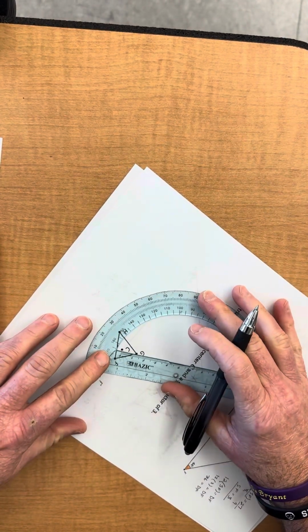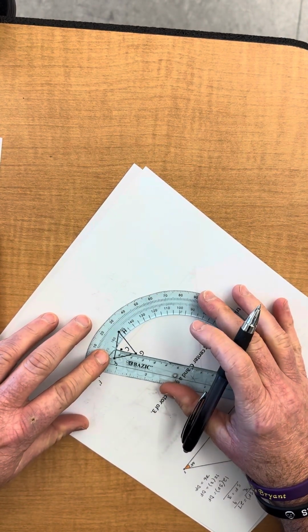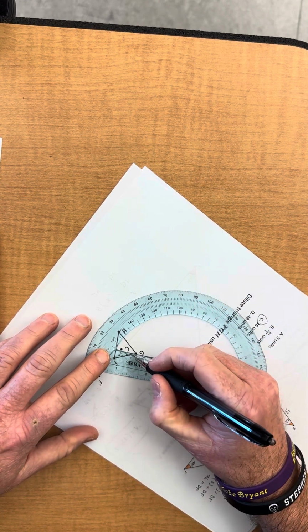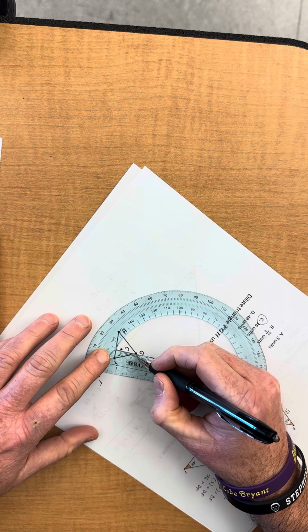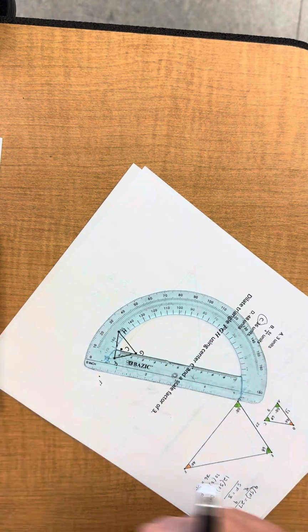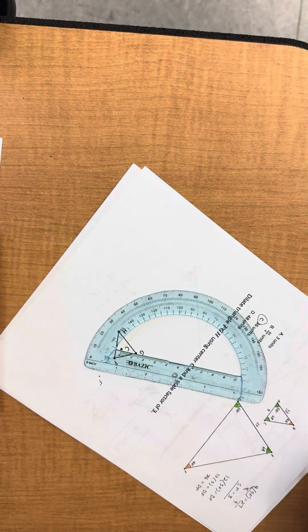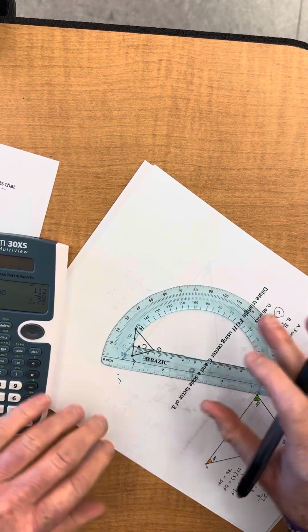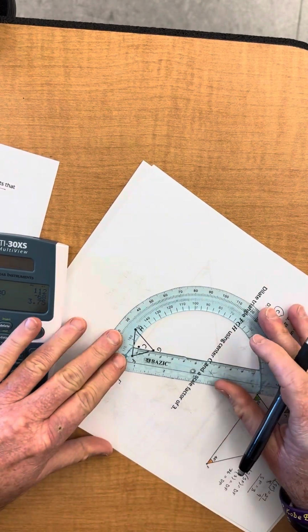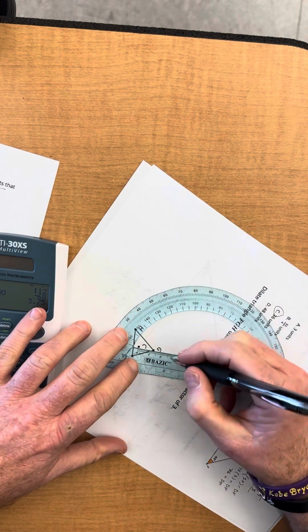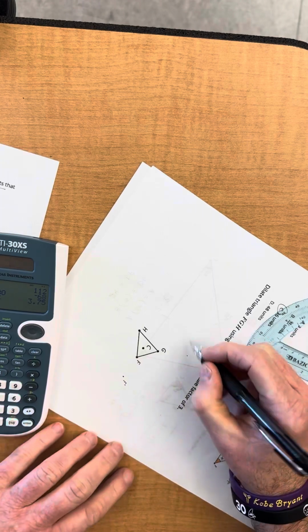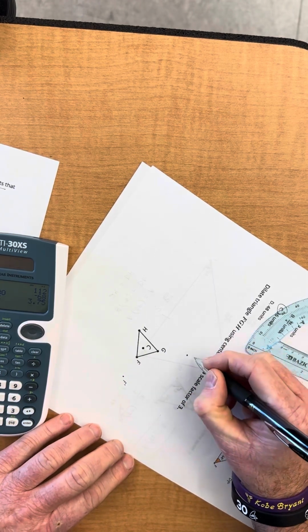So C to G is 1.12. It's right in between 2 and 3, so 1.25. So 1.25 times 3 equals 3.75. So 3.75 is going to be right here. That's going to be G prime.